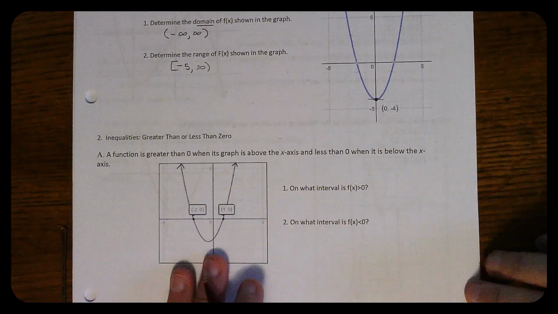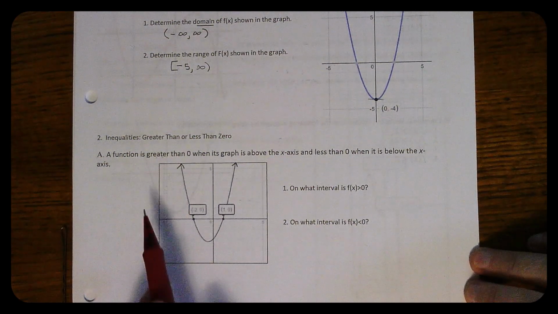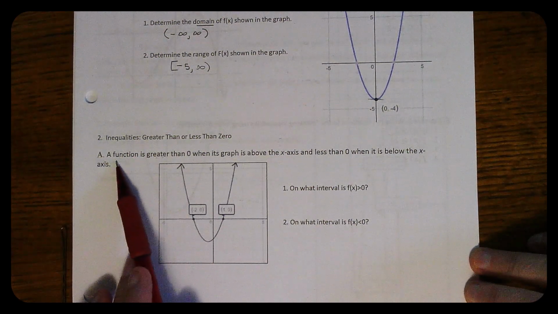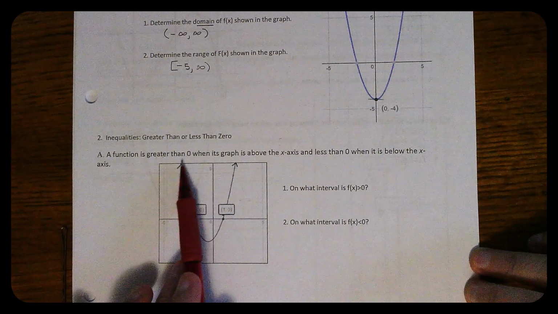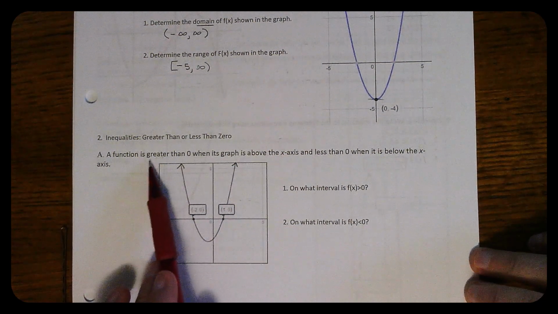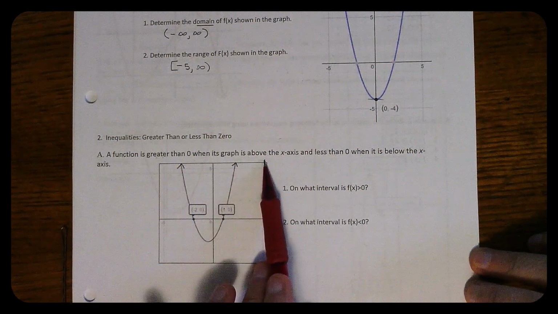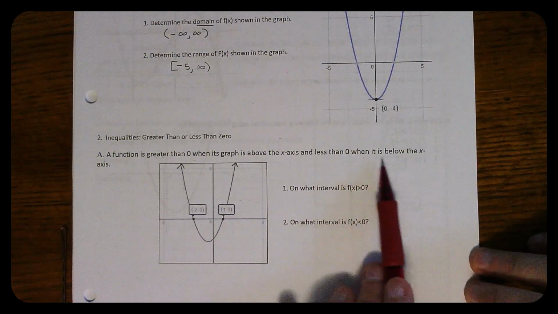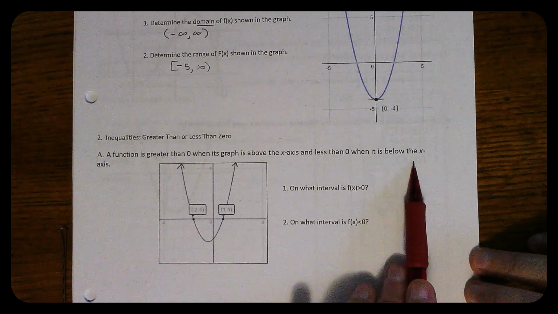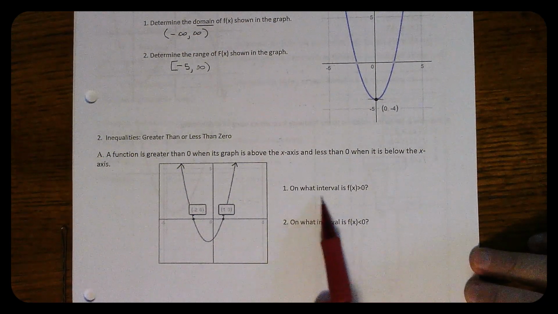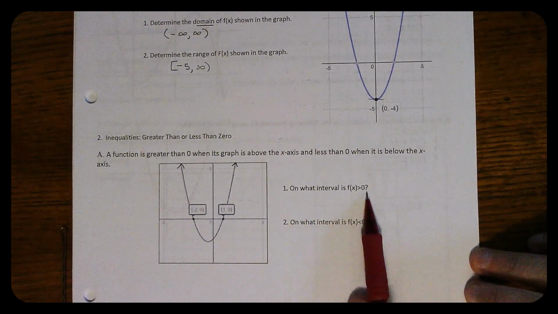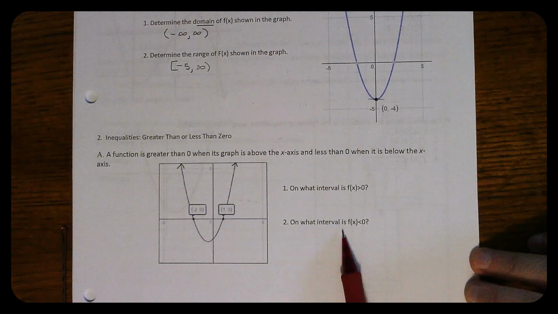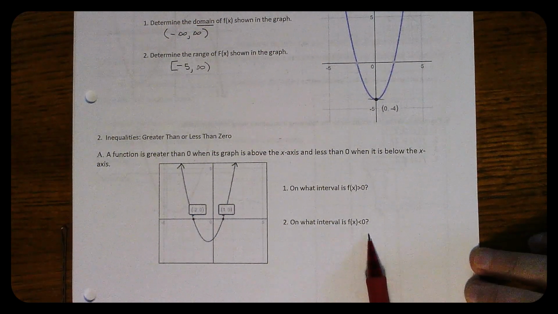So when you're given a graph, I can ask you something like this. A function is greater than 0 when its graph is above the x-axis, and less than 0 when the graph is below the x-axis. So I could ask you, on what interval is f of x greater than 0, and on what interval is f of x less than 0?